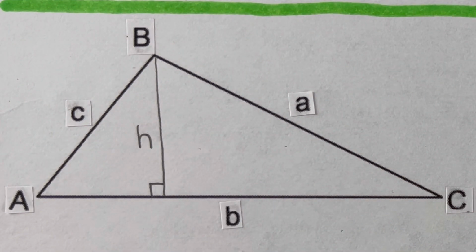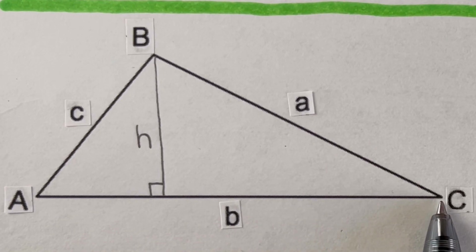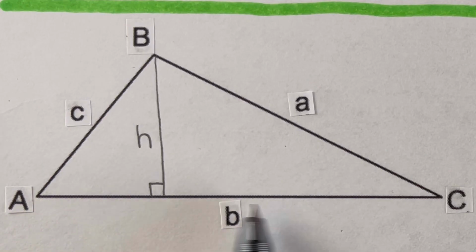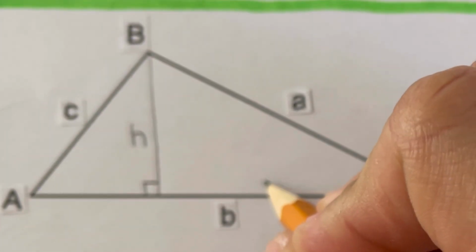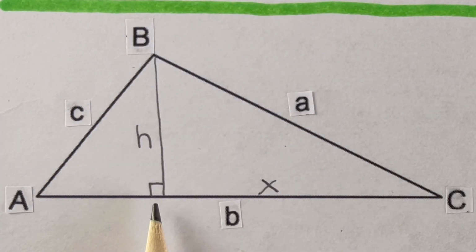As you can see here, our side B has been cut into two pieces, from A going to this spot right here and from this spot going to this vertex right here. So side B was cut into two pieces. We don't know what one of them is, so let's label it as X.